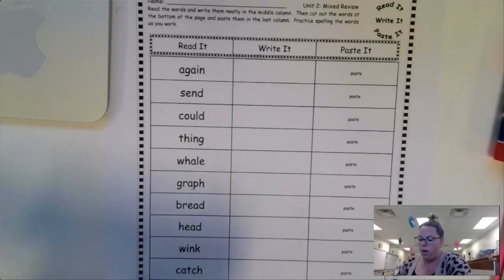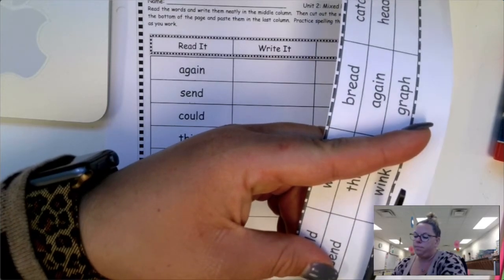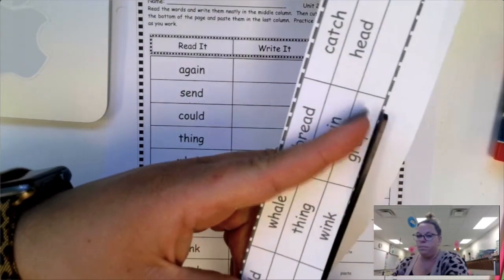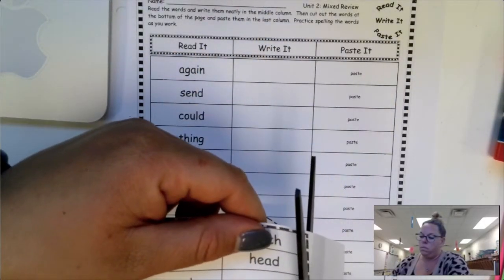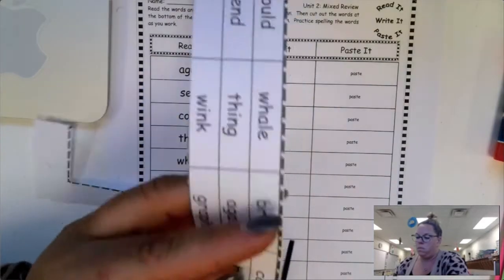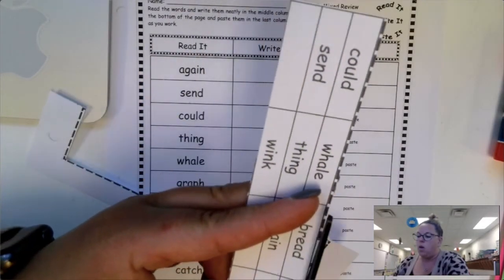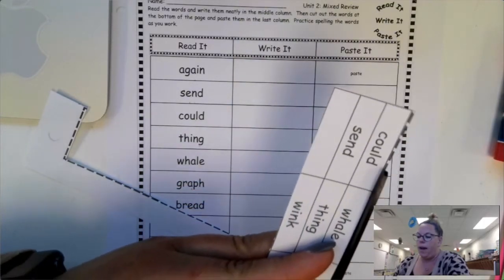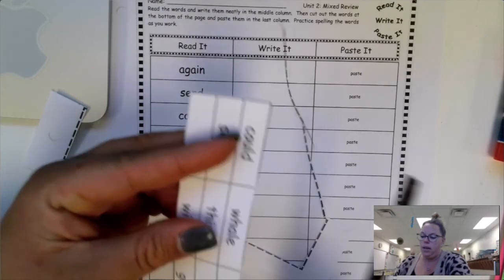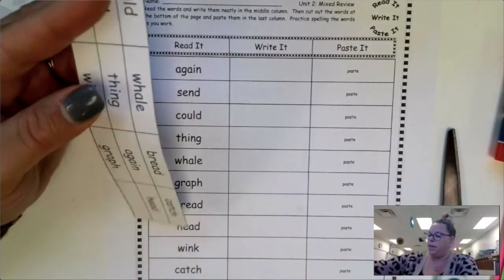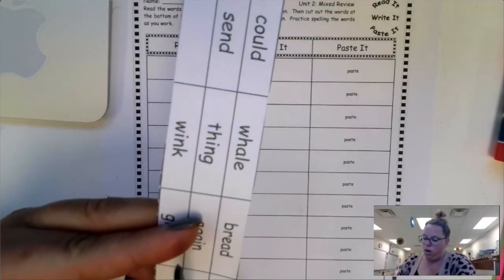Remember that you are cutting along the black lines here, all the way over. Okay, you want the lines to stay what they are, because it will help you to have your words in your spots correctly.